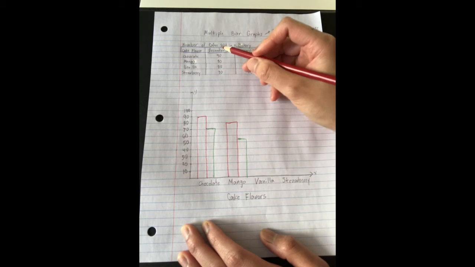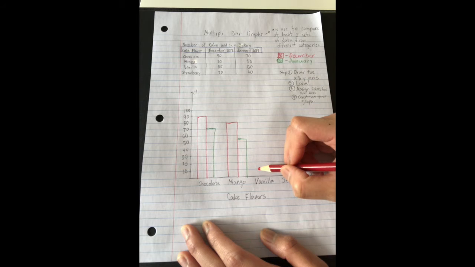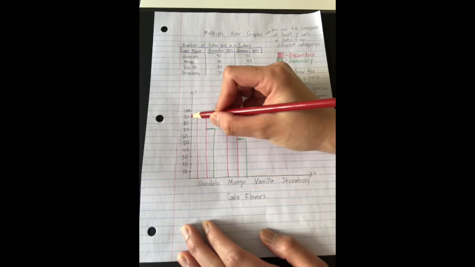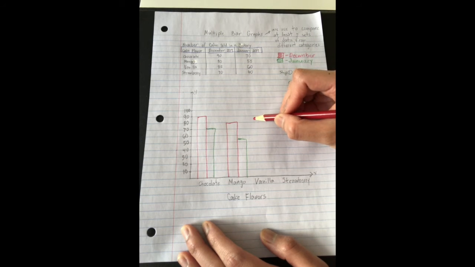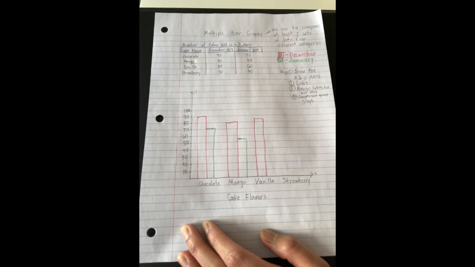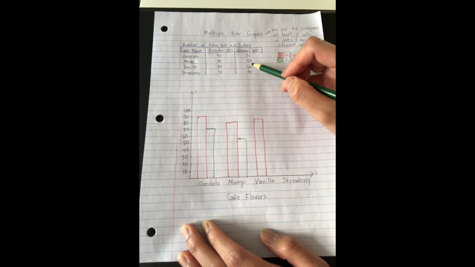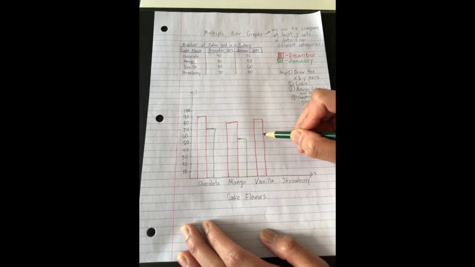For vanilla, in the month of December, 85 pieces are sold. 85 is between 80 and 90. So I will be drawing it here. And for the month of January, we have 60 pieces sold. So 60.